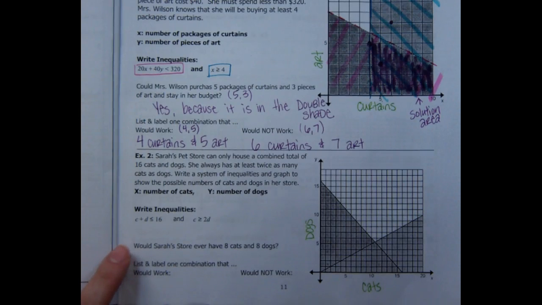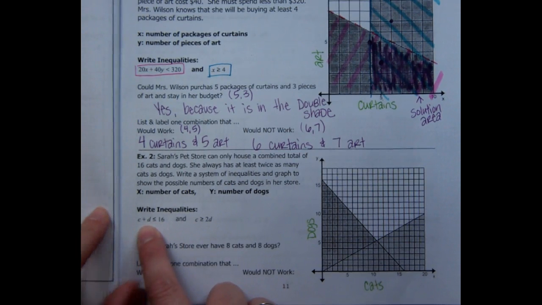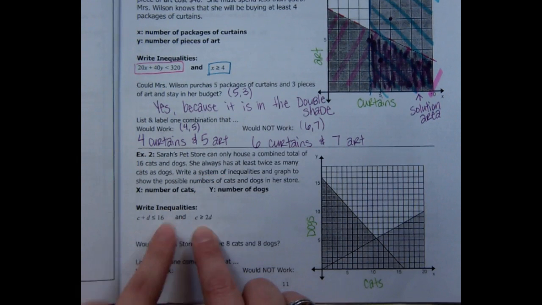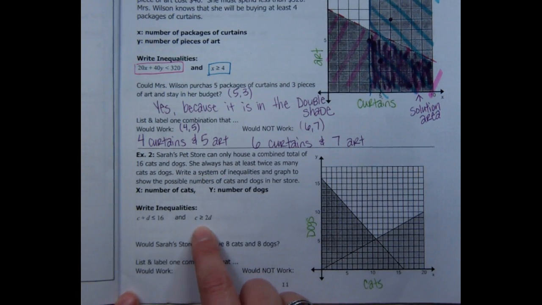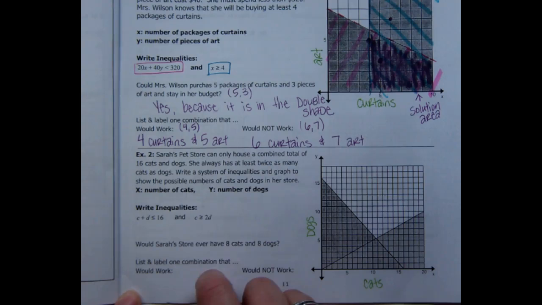And then we have our 2 inequalities. C plus D is less than or equal to 16. When I add the cats and dogs, the combined total is going to be compared to 16. We can only have 16. That means, yes, we can have exactly 16, or it can be less than that. Then it also says she always has at least twice as many cats as dogs. So remember, twice means 2 times. So we have to do 2 times the number of dogs to get the number of cats.